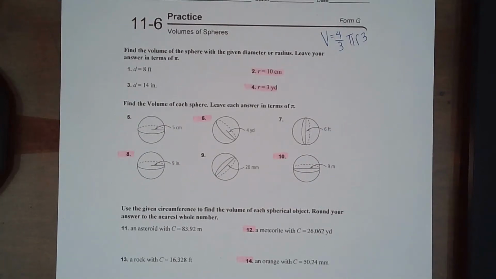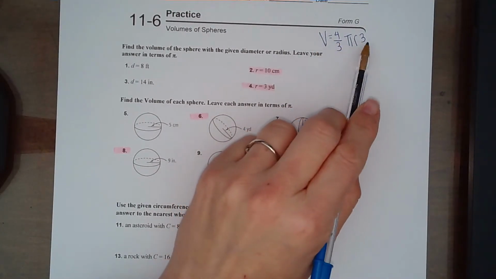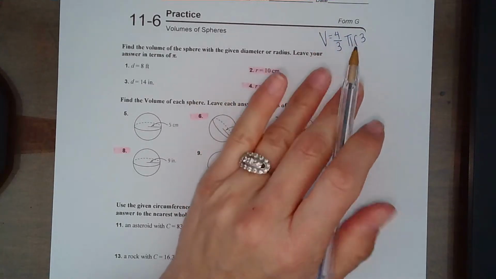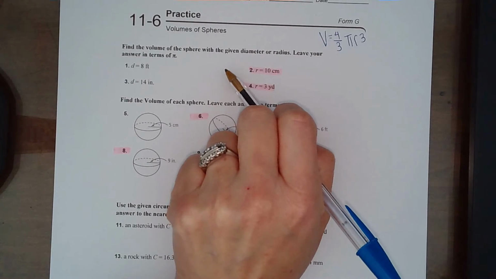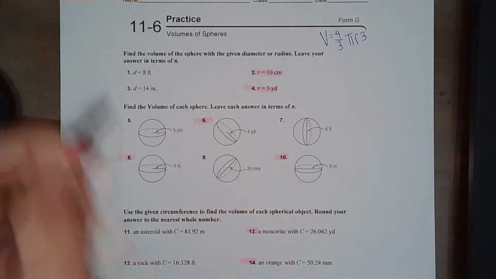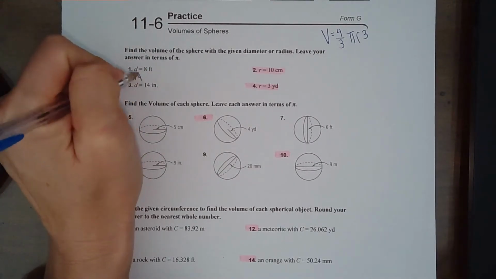Okay, guys, so we are going to start talking about the volume of a sphere. So the volume is equal to 4/3 pi times your radius cubed. And just kind of like we've been doing, it says leave your answers in terms of pi. So I guess we can go ahead and do that this time. Well, if your diameter is 8, then your radius would be 4.